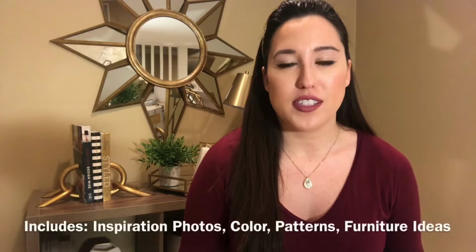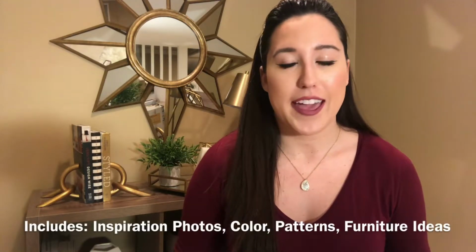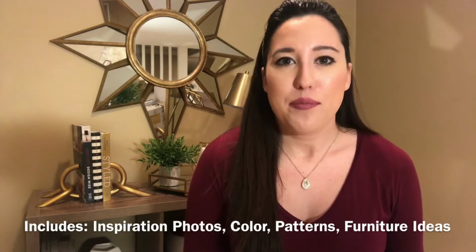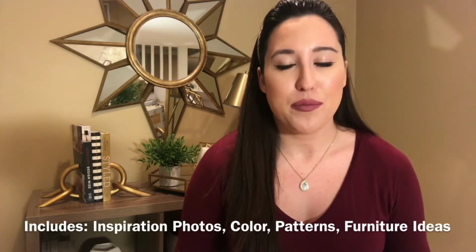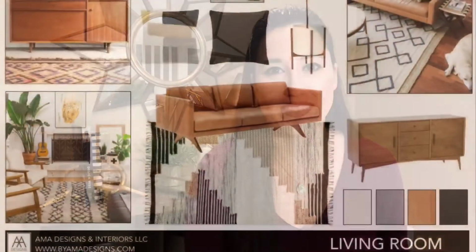When I'm working with a client, I propose a design concept board, which is my vision of the space. A design concept board includes inspiration photos, a color palette, and pictures of furniture and ideas of fabrics. It's a way to communicate my design vision for the space. Here's an example of a concept board that I designed.